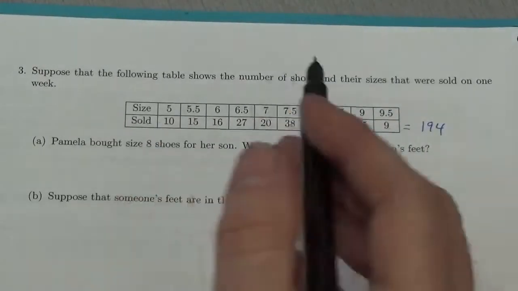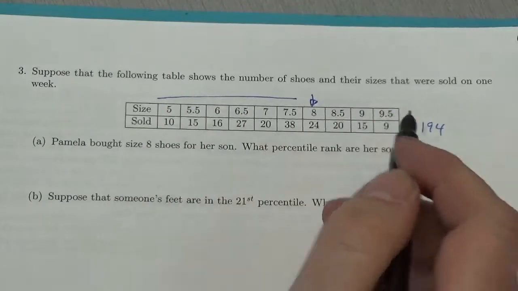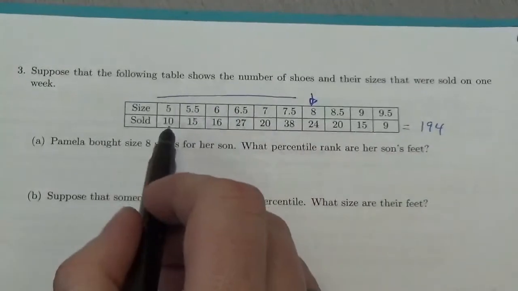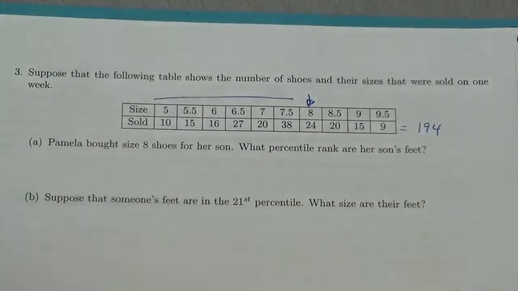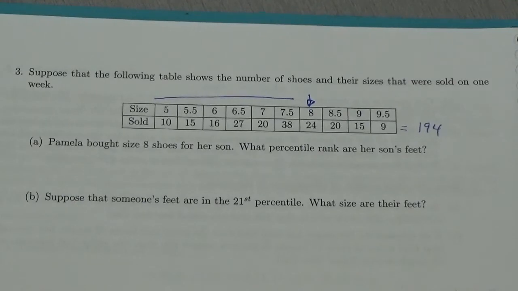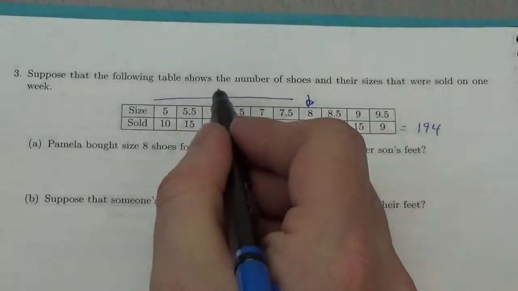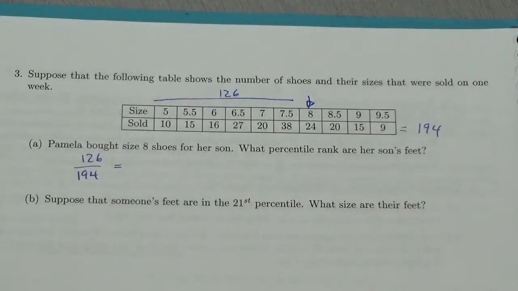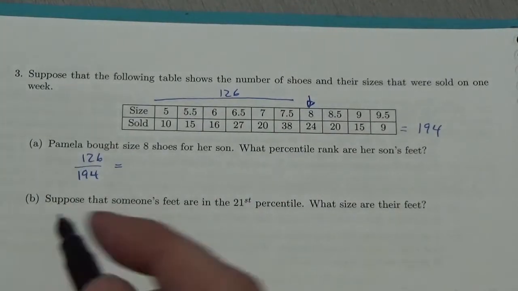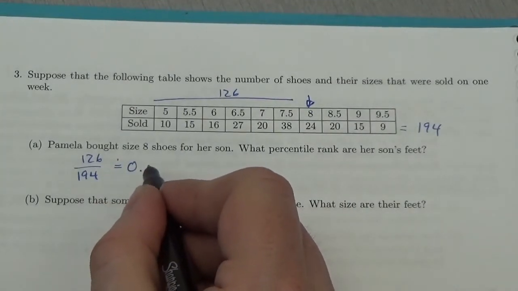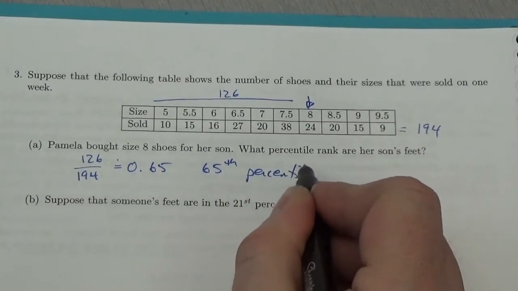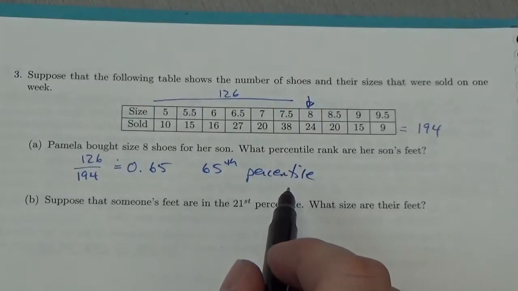So when I do a percent calculation, that's my denominator. Now, her son did better than, it's weird to say it like that, did better than. Her son's feet are size 8. They are larger than all of these sizes right here. Well, how many people is that? Well, that's 10 plus 15 plus 16 plus 27 plus 20 plus 38. So altogether, that's 126. So 126 over 194, let's convert that into a percent. And we get approximately 0.65, or it's the 65th percentile. Okay, her son's feet are larger than 65% of the group.